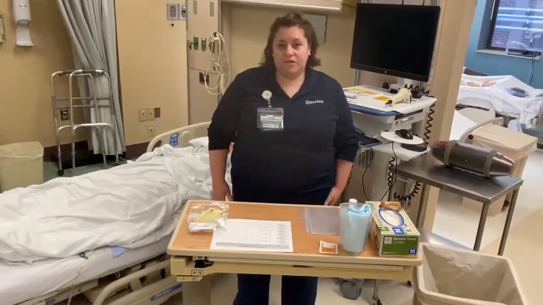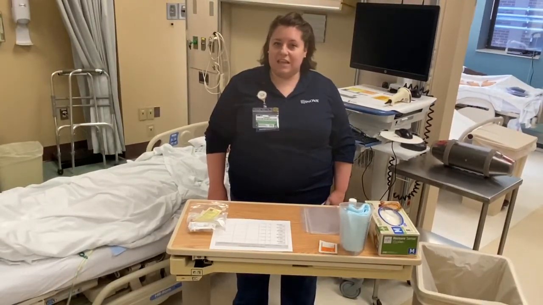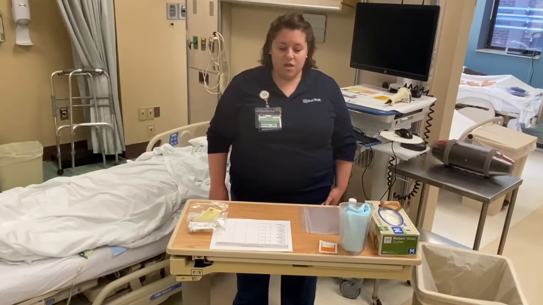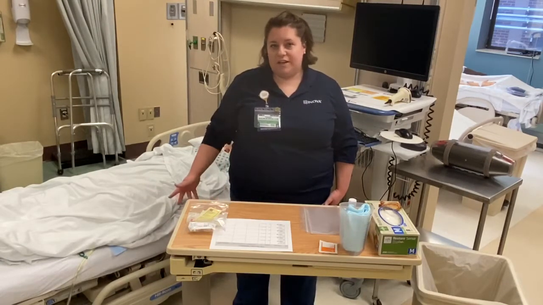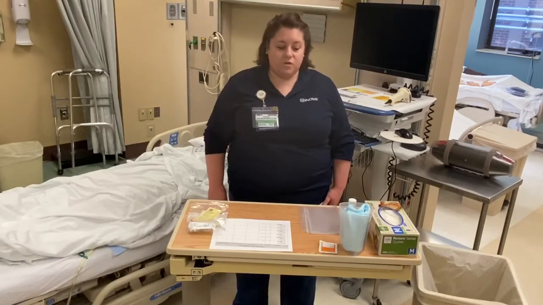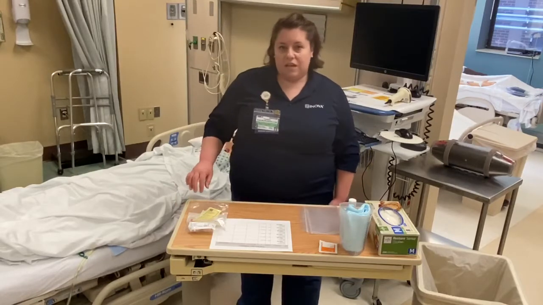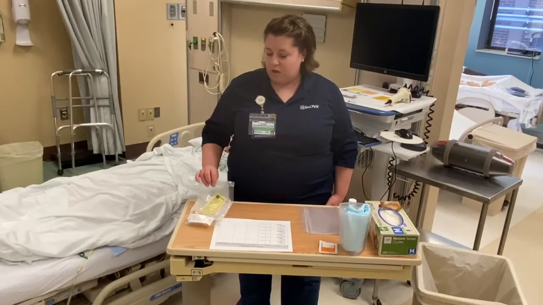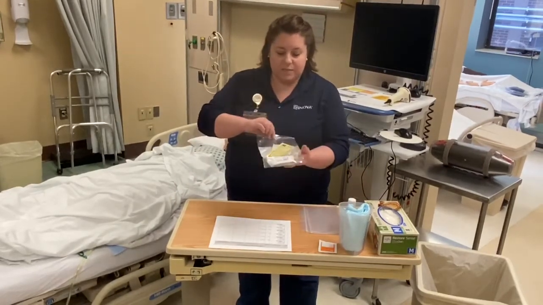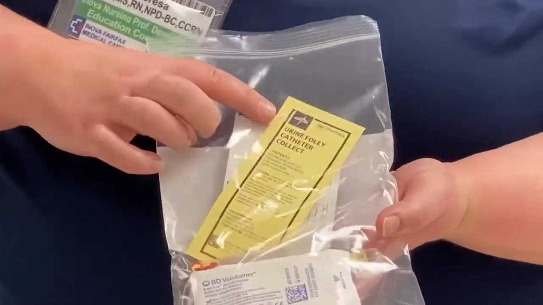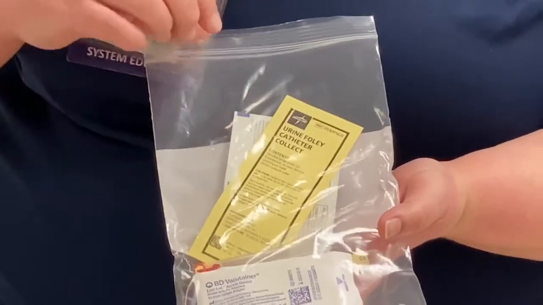Like with any procedure, your nurse is going to delegate to you the task of getting the specimen from the Foley catheter. So my nurse has asked me to get a specimen from my patient, so I've gone to the supply room to gather my supplies. The things that you'll need for the specimen from the indwelling Foley catheter is this specimen collection kit. It actually says urine Foley catheter collect right here on the bag.